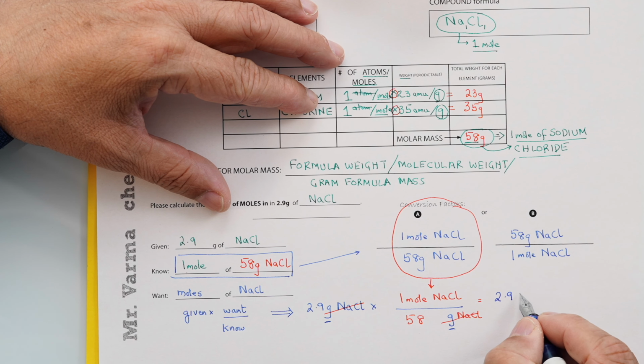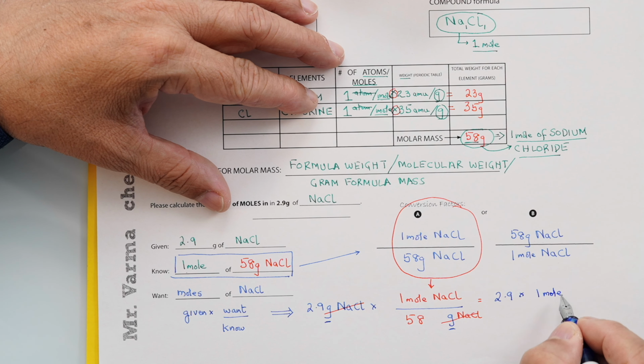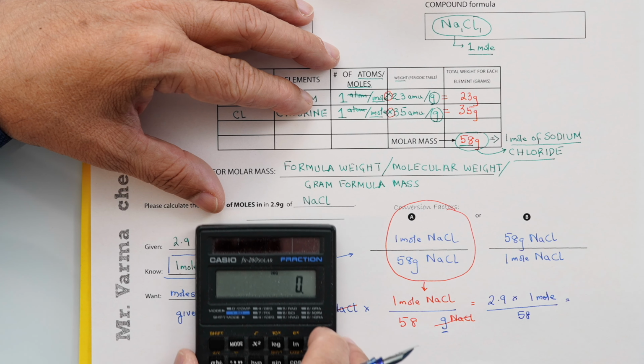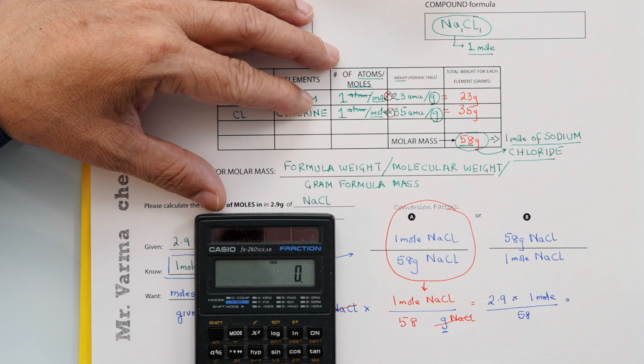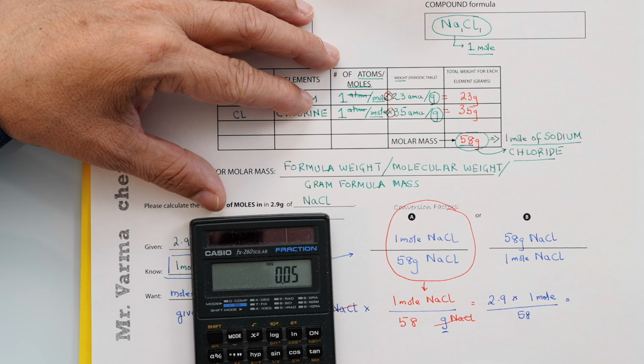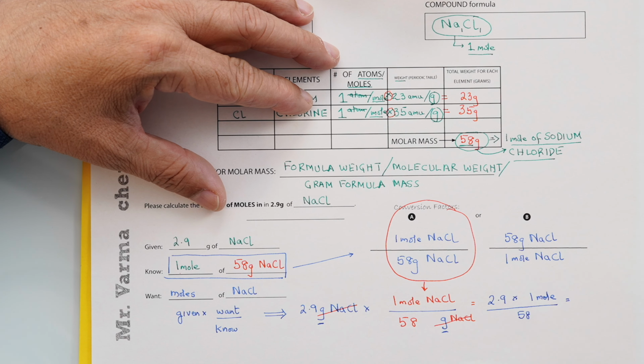So when you simplify this, it's going to become 2.9 multiplied by 1 mole over 58. So you're going to plug this into a calculator. 2.9 divided by 58 is equal to 0.05 moles NaCl.